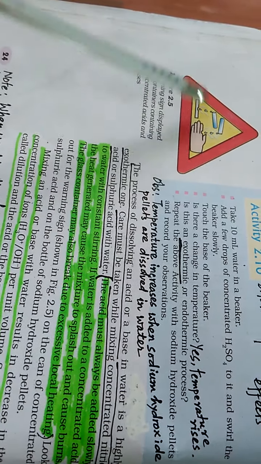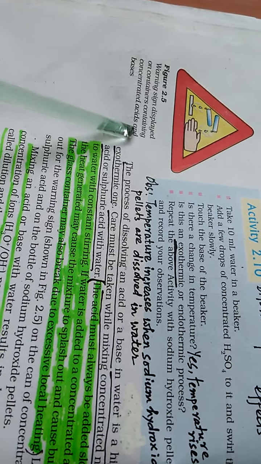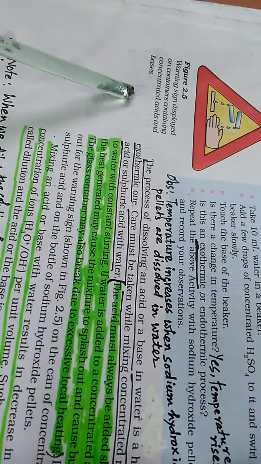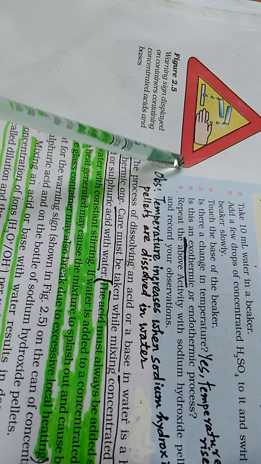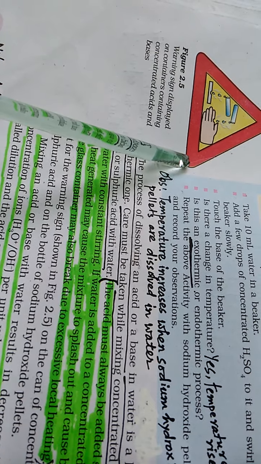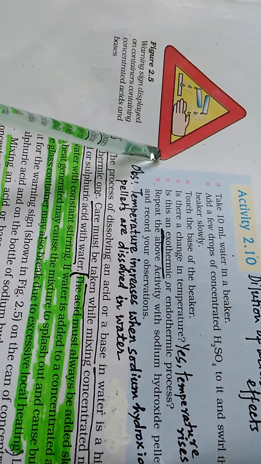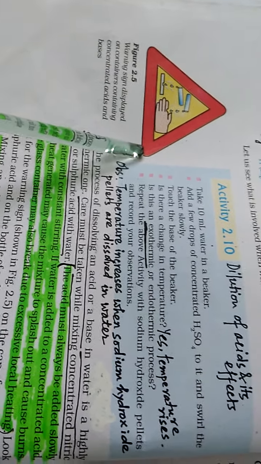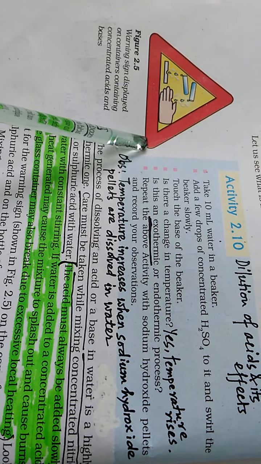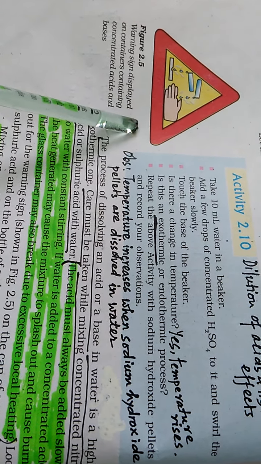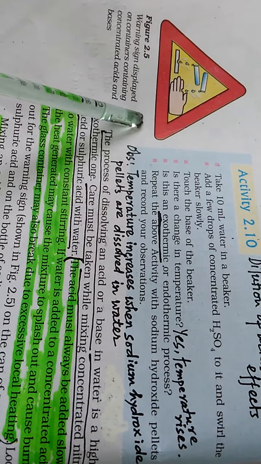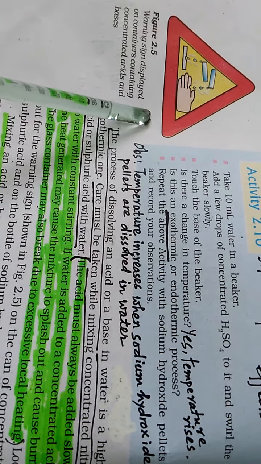You can see this warning sign which is displayed on containers containing concentrated acids and bases. This warning sign shows that acids and bases, when they are in their concentrated forms, are highly corrosive. Means these chemicals can damage your skin or other body organs.